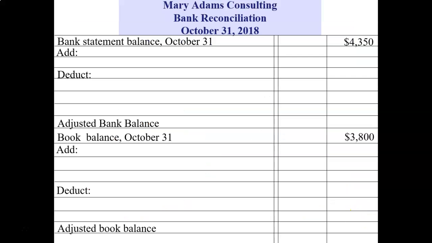So here is the beginnings of the bank reconciliation that we had started in the previous video, showing our bank statement balance from October 31st. That was $43.50. And we'll be adding and subtracting stuff till we get down to the true bank balance. Then we start the book balance as of October 31st, which was $3,800, and we're going to add and subtract stuff there to get down to our true book balance. And of course, the true bank balance should equal the true book balance.